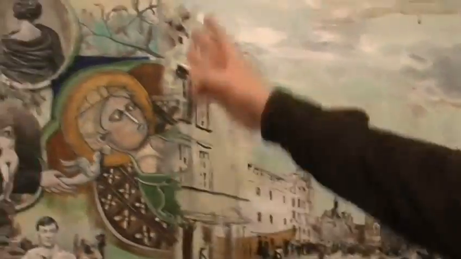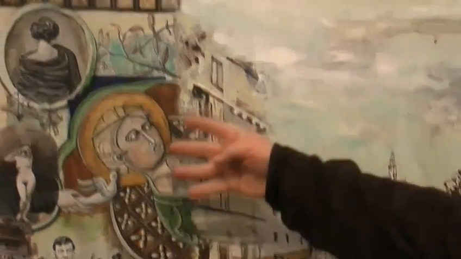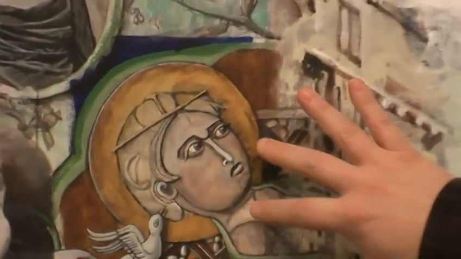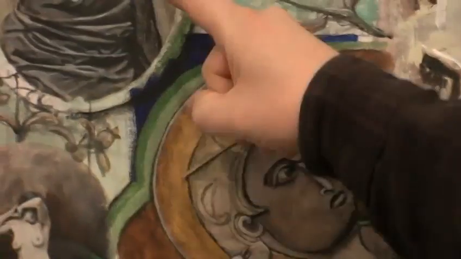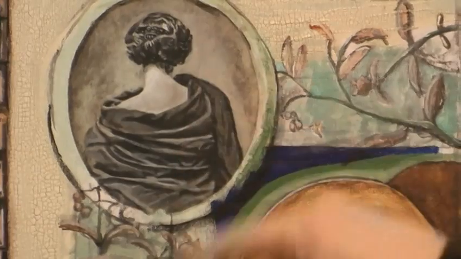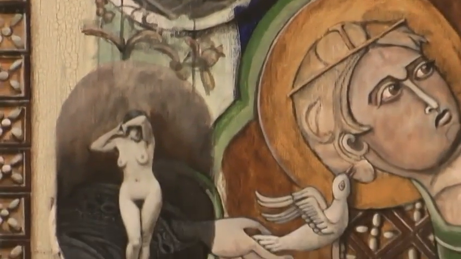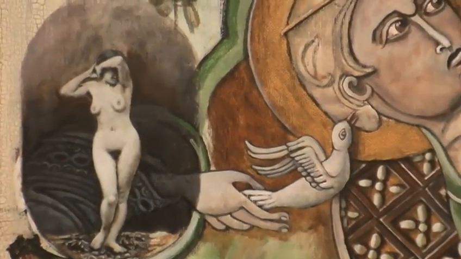There's a sense of a diptych here. There's an art historical reference from an old Celtic devotional piece. These are reversal images from the portrait photographer Nadar.